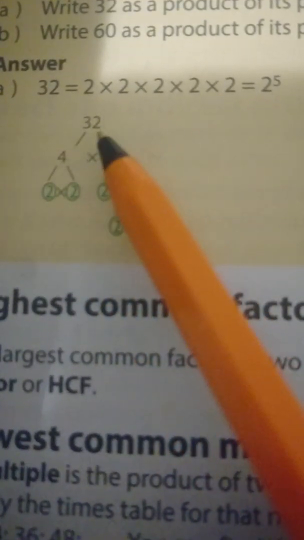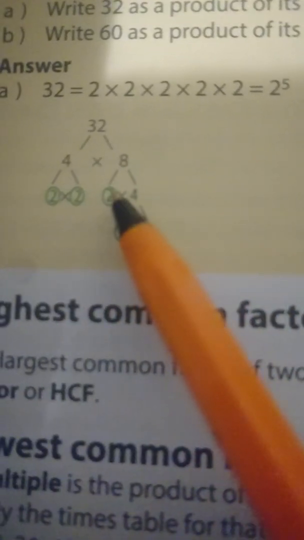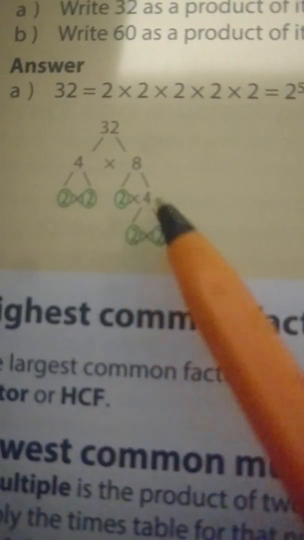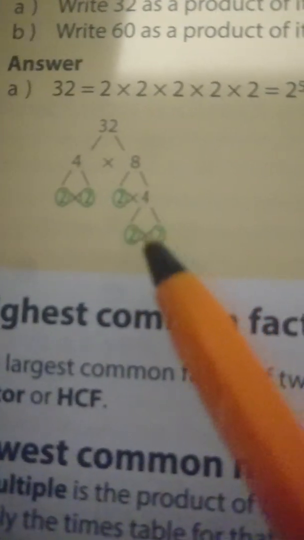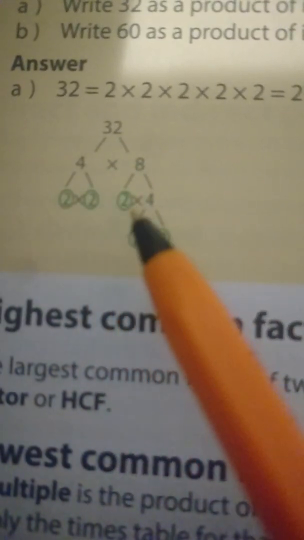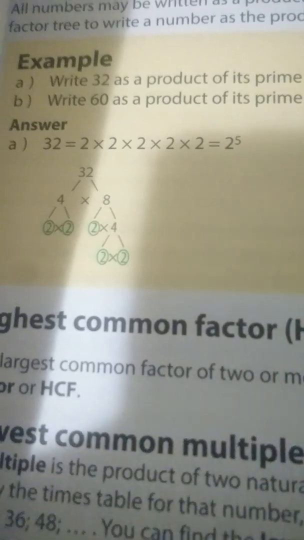So here we say 4 times 8. 4 can be simplified by saying 2 times 2. 8 is 2 times 4. This 4 can therefore be simplified into 2 times 2. Here are our prime numbers. So if we want to get 32, we will say 2 times 2 times 2 times 2 times 2, or simply 2 to the power 5.